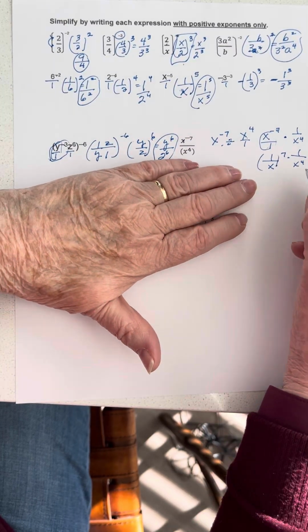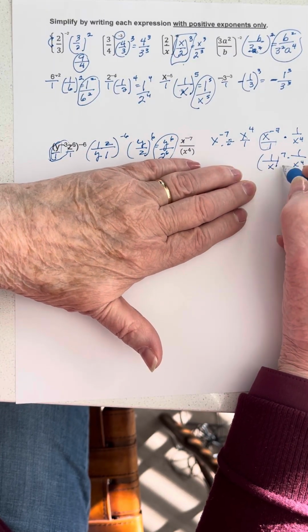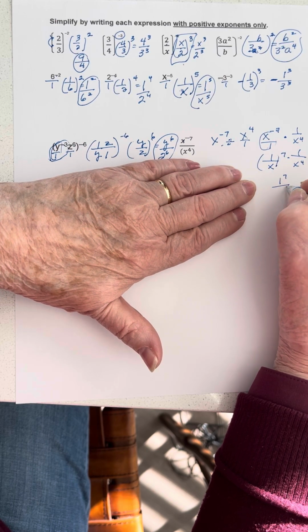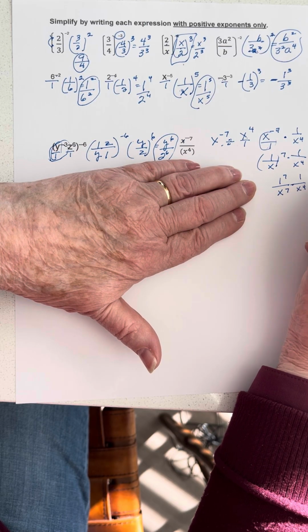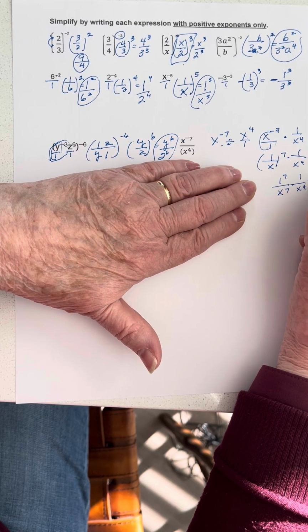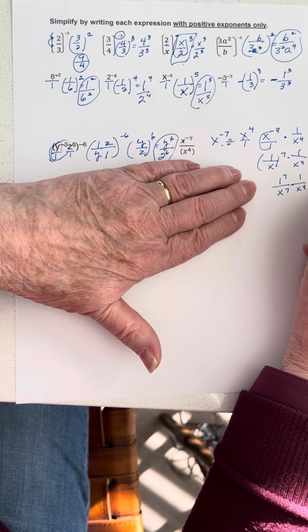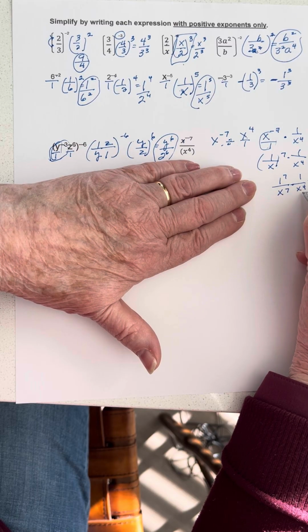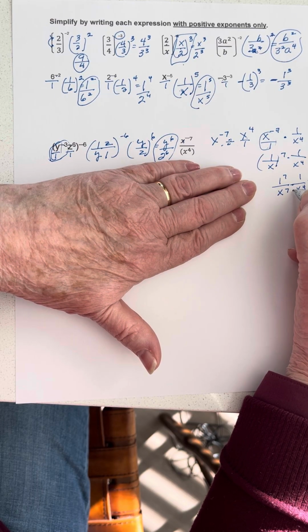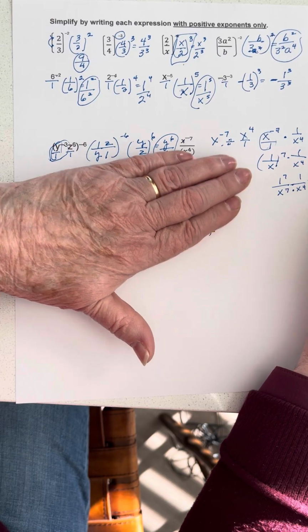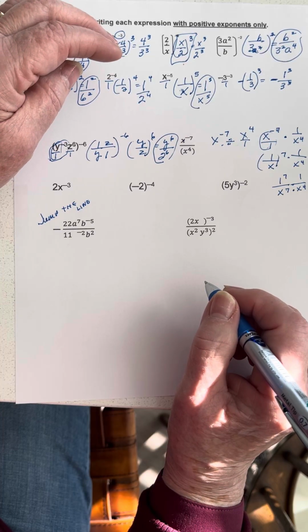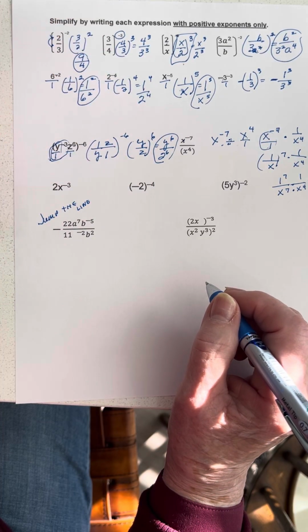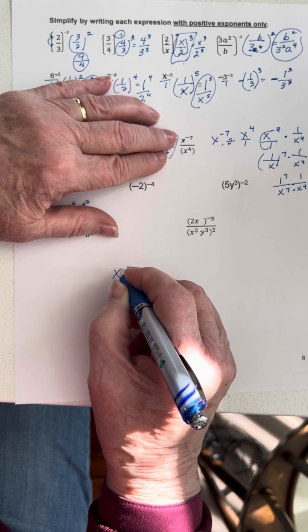I'm kind of running out of room here. I'm going to have to go down below. So this right here would be 1 to the 7th over x to the 7th times 1 over x to the 4th. So the top is going to be 1, and the bottom's going to be x. We're multiplying these, so we're going to add the exponents, to the 11th. Now this is one of those problems that I was talking about that we can jump the line. Let's take a look at that.